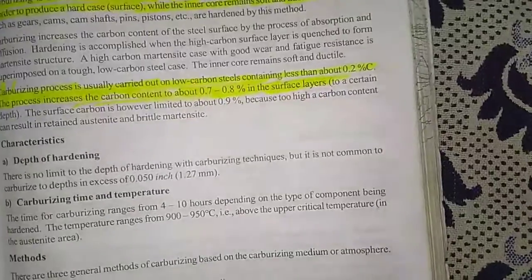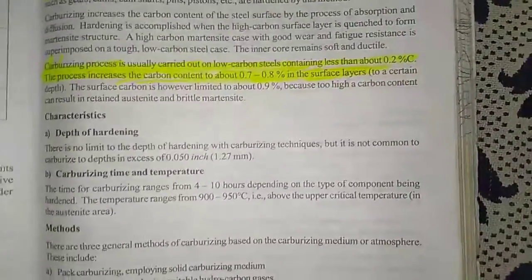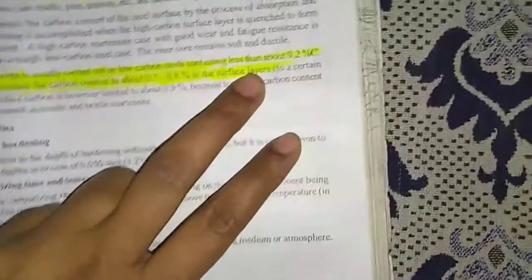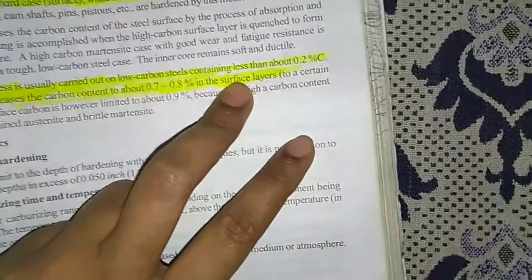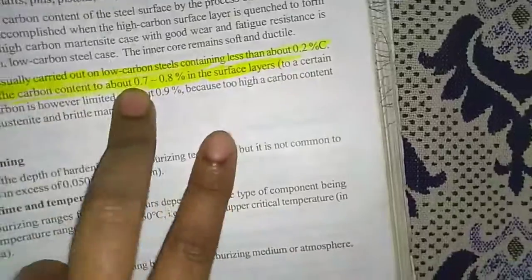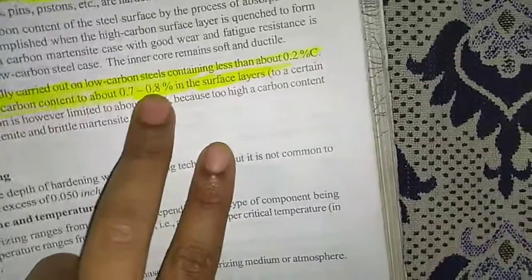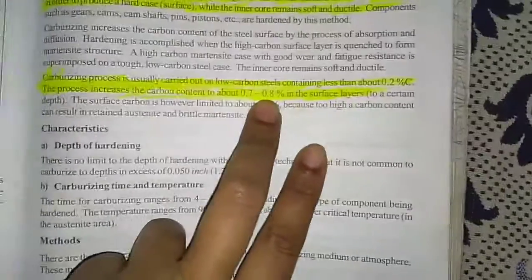So to enhance the surface property of such carbon steels, we shall be doing the carburizing process on this. Okay, so it will increase the carbon content from 0.2 to about 0.7 to 0.8% in the surface layers. Okay, so that is carburizing.